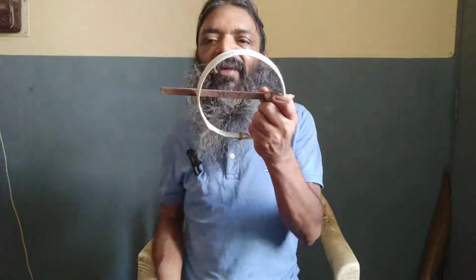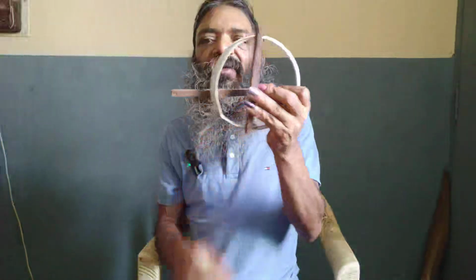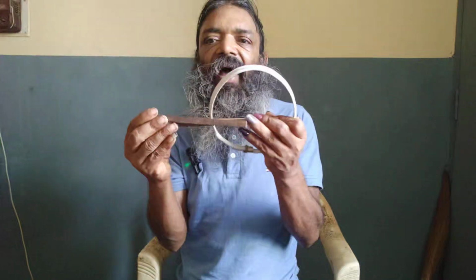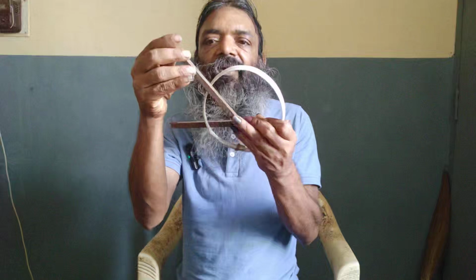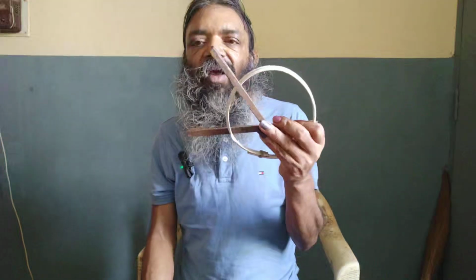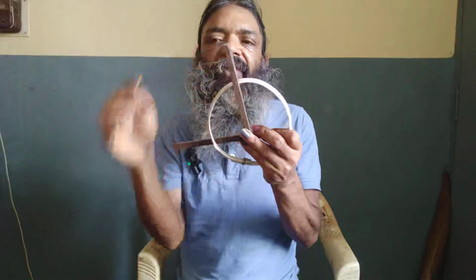Consider this is the x-axis and this is the y-axis. Now from the x-axis I am moving angle theta. If theta is moving, I come to a location, I freeze it. Then I move delta theta and I freeze it.